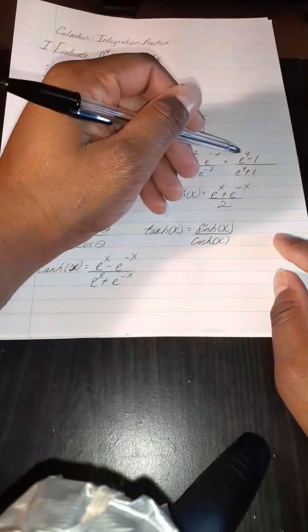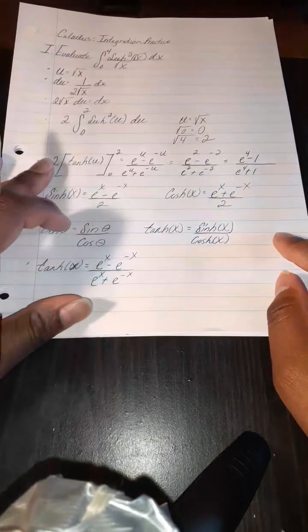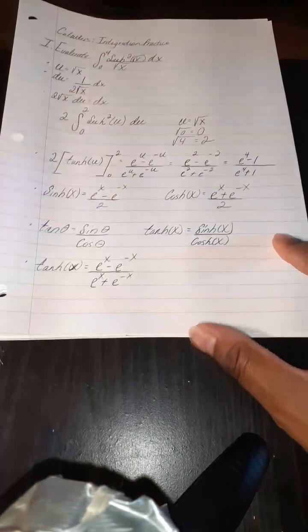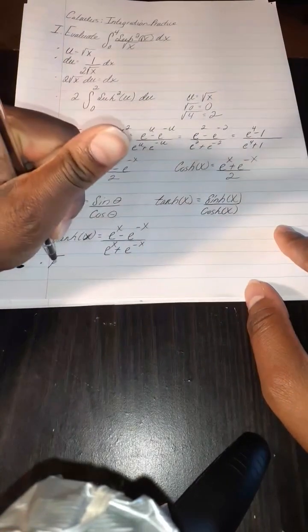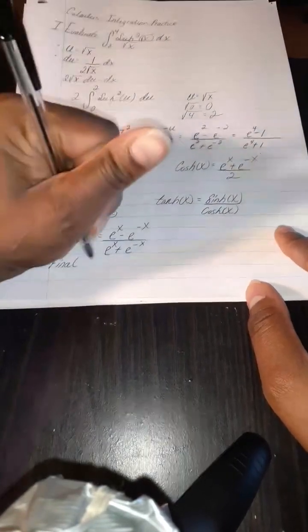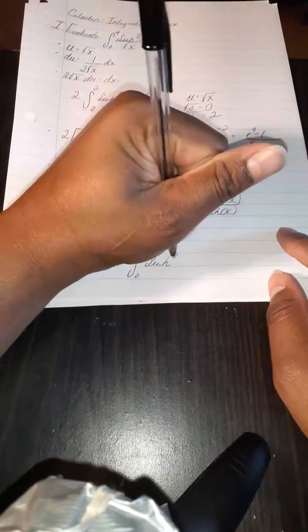So we're essentially just going to be left with e to the fourth minus 1 all over e to the fourth plus 1, which we now have to multiply by the 2 that we pulled out earlier. And that'll give us our final answer. So your final answer for this hyperbolic integral, actually, where we had to evaluate the integral from 0 to 4 of hyperbolic secant squared of the square root of x all over the square root of x dx.